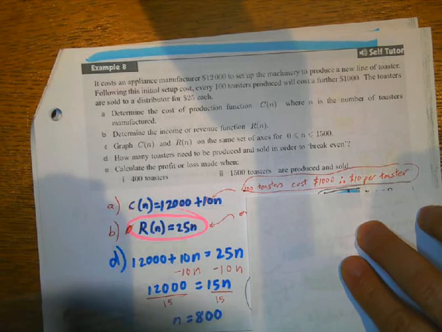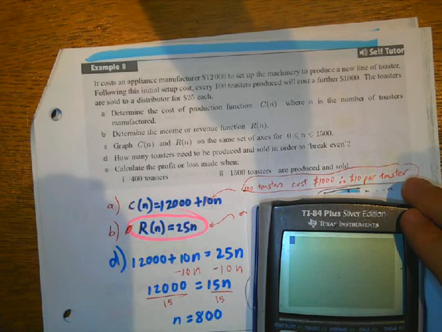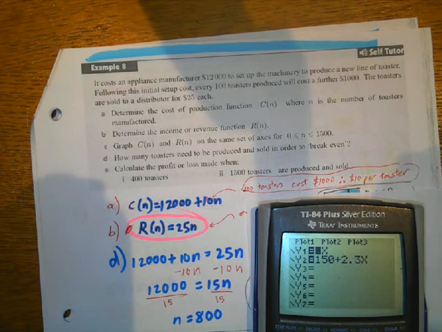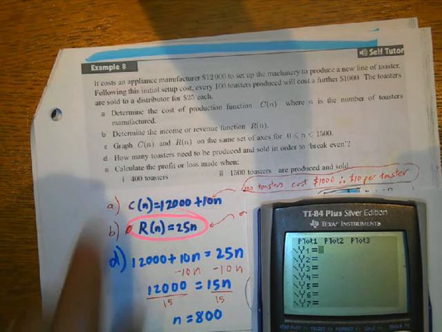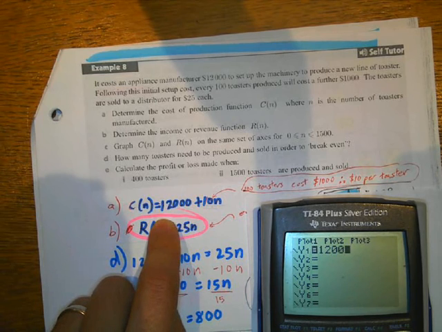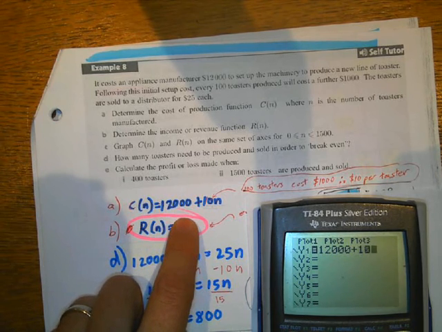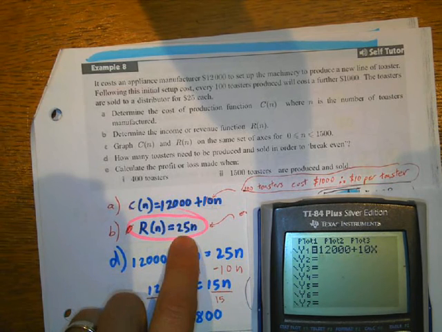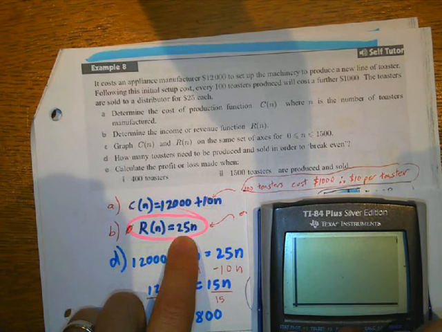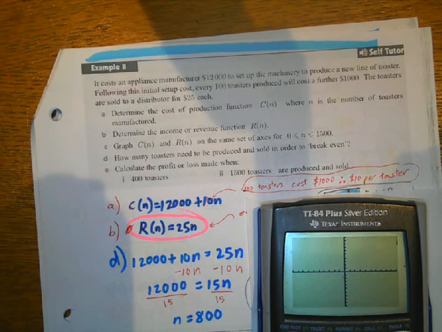So now we're going to make a graph. In order to make our graph, I need to enter the equations. So here we have 12,000 plus 10x and 25x. And if I just do a normal graph, you don't really see much of anything. I see part of one of the graphs. So this scale is not good at all.